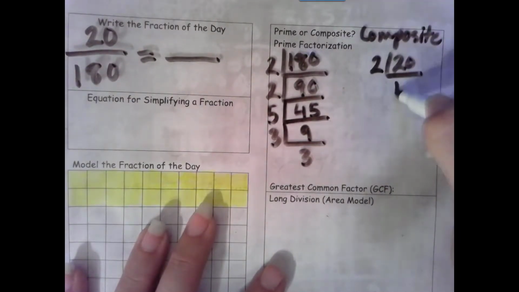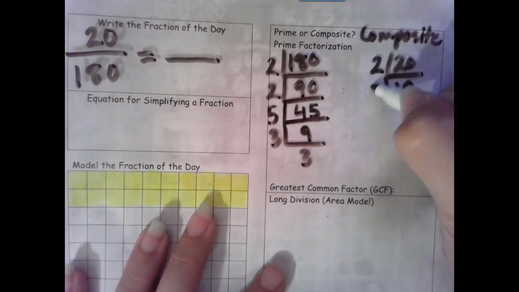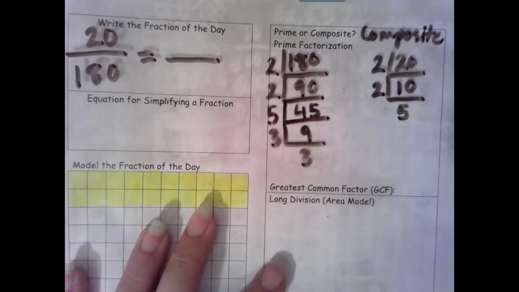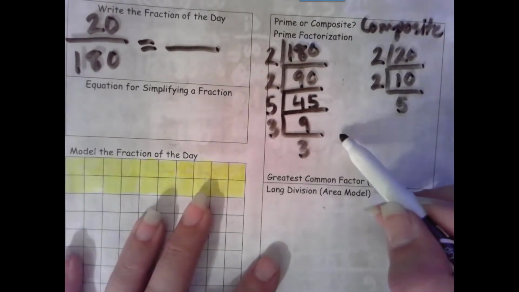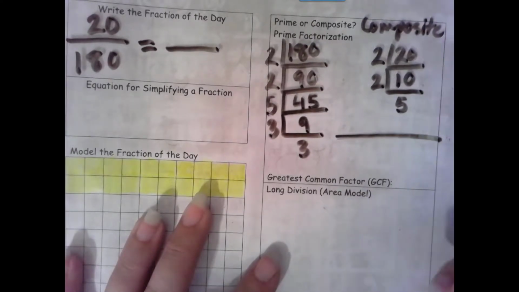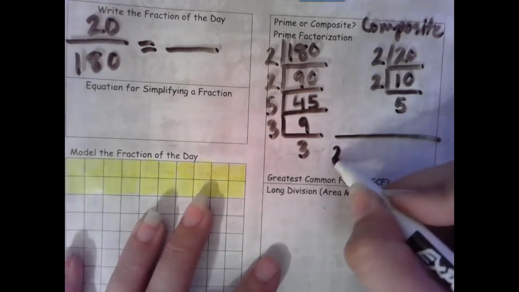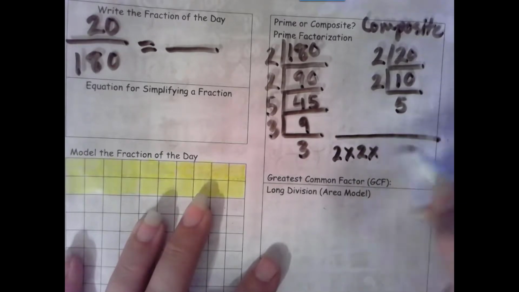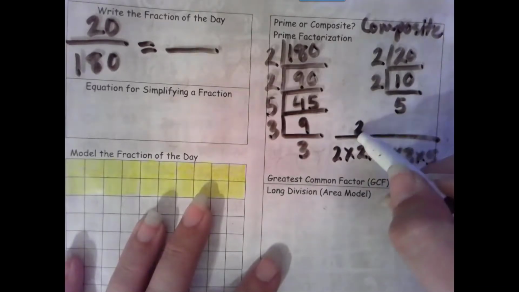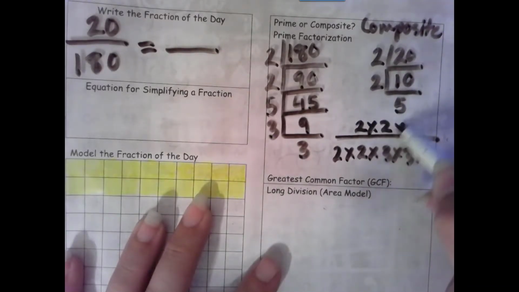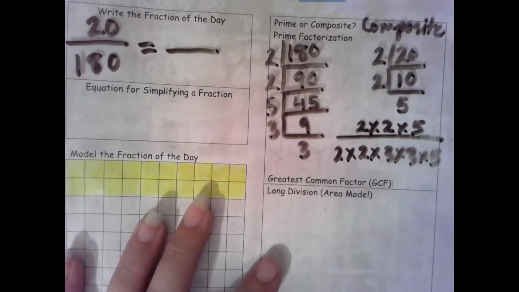20 is even, I can divide by 2, I get 10. Still even, I can divide by 2, I get 5. Okay, so now 5 is prime. We're done. Let's write down our prime factorization from least to greatest. 2 times 2 times 3 times 3 times 5. And for our numerator, 2 times 2 times 5.